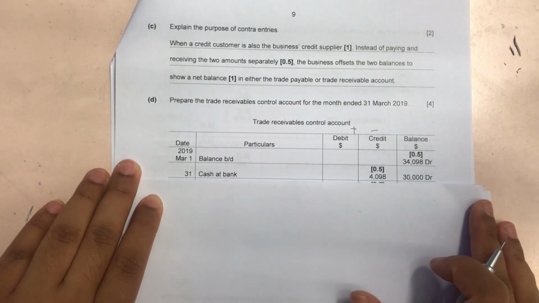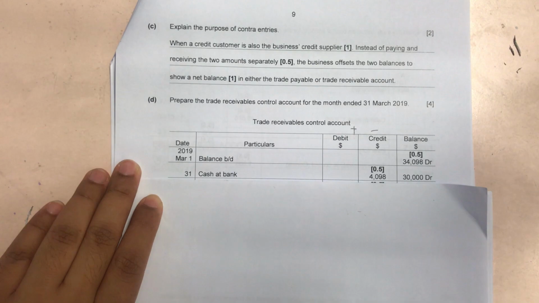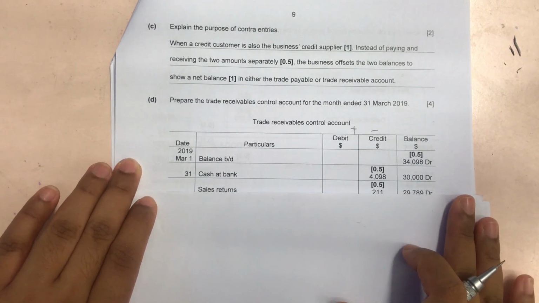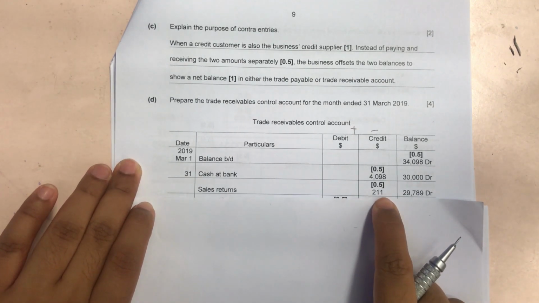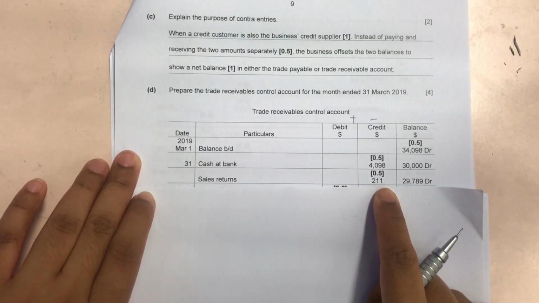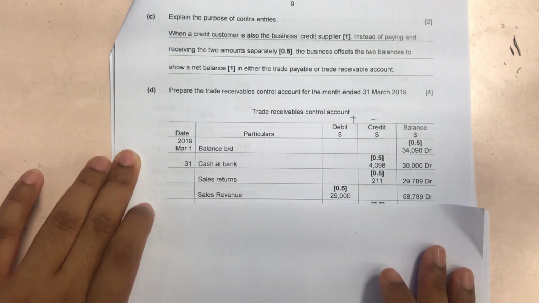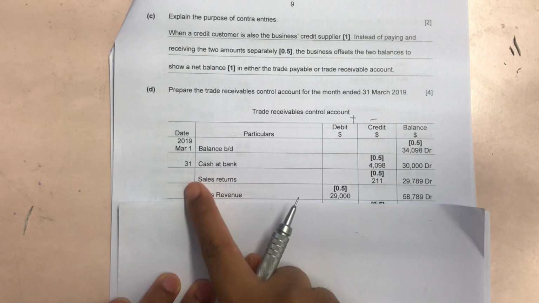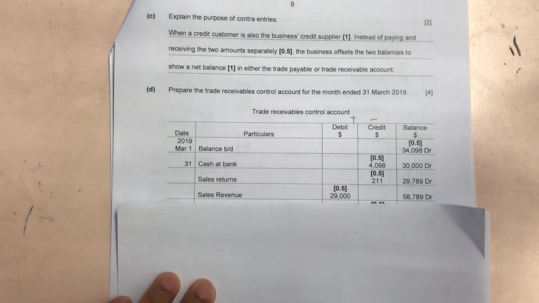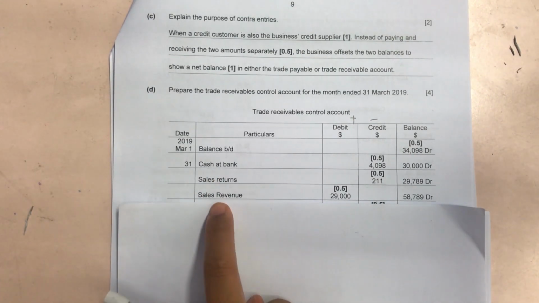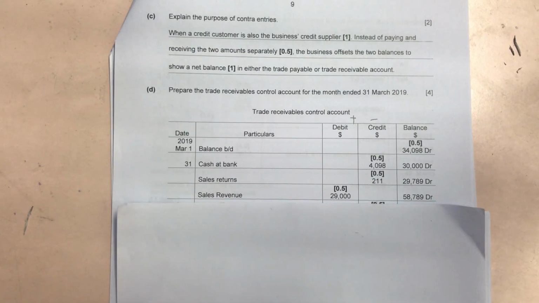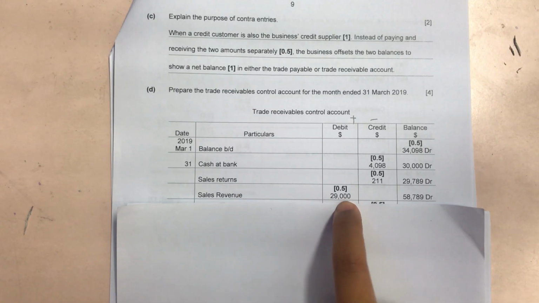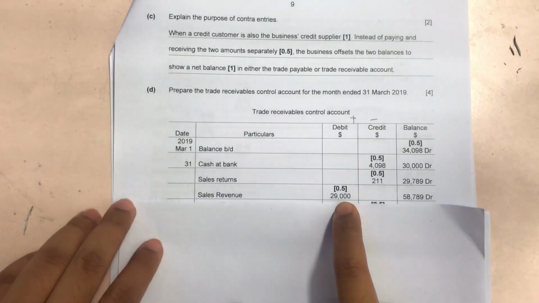The next one, goods returned by credit customers. So when customers return you goods, they owe you less. That's why they are on the credit side. So you will debit your sales returns, credit your trade receivables. Okay, and of course, credit sales. Credit sales is what we call sales revenue. You cannot just write credit sales because credit sales is not an account. Alright, so you have to rewrite it as sales revenue. When you sell goods to your trade receivables, they will owe you more. So therefore, debit your trade receivables, credit your sales revenue.